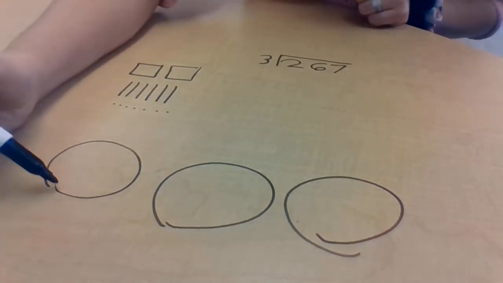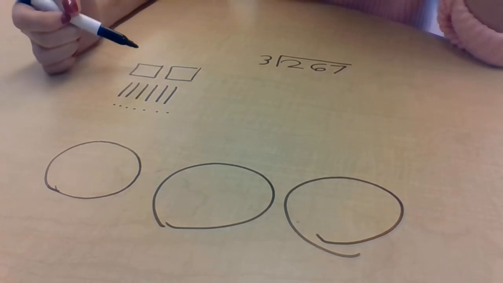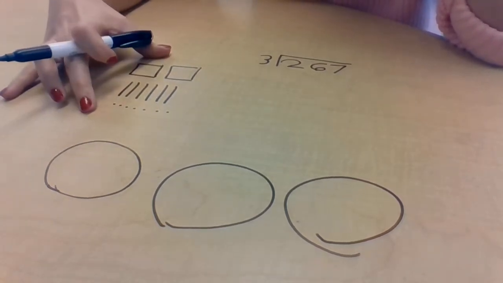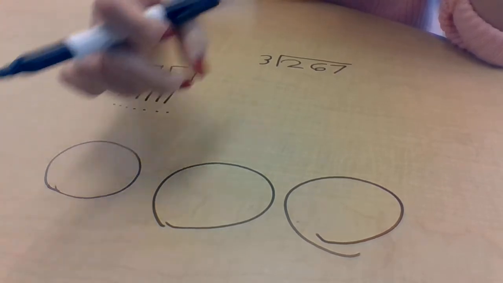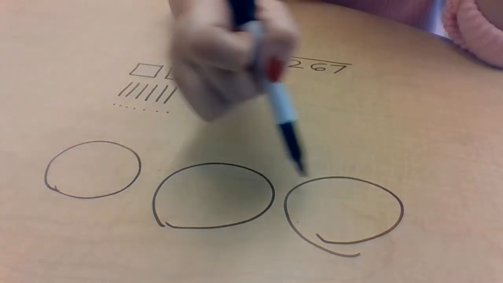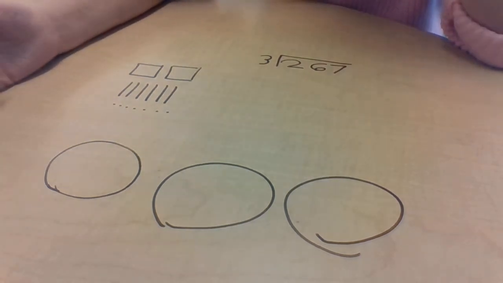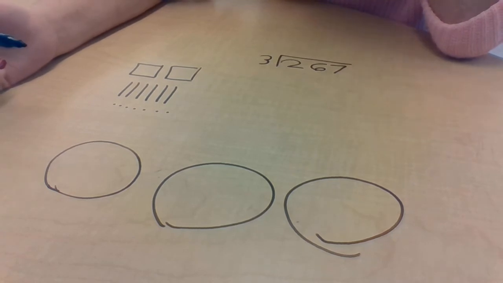And I really want students to understand that division is repeated subtraction. I'm starting with a total number, and I'm slowly getting rid of parts of it until I have equal groups at the end. Multiplication is the opposite of this. It's repeated addition. So you can always use multiplication to check our answer.